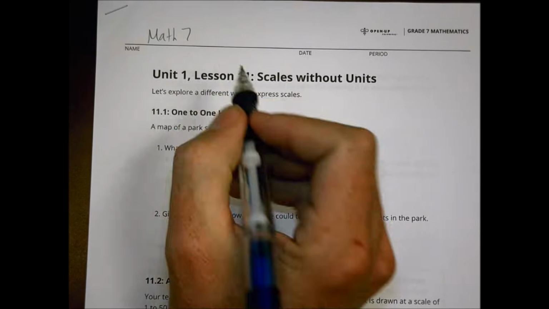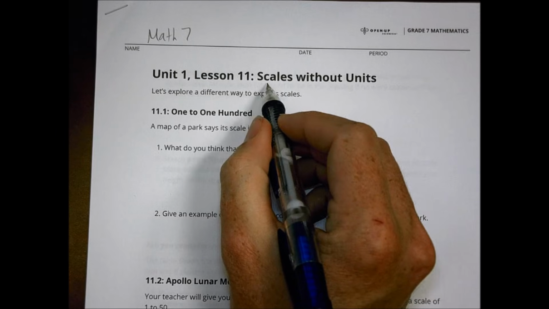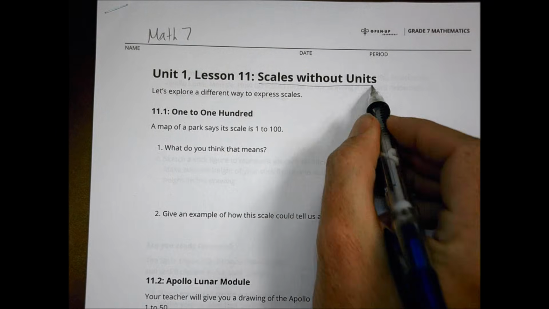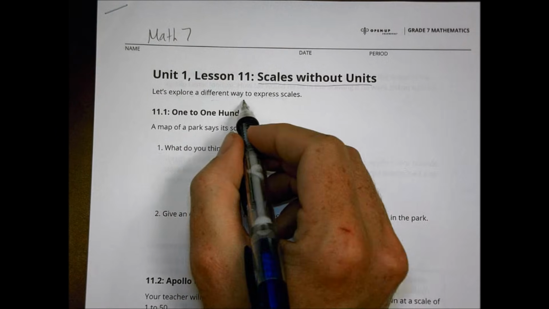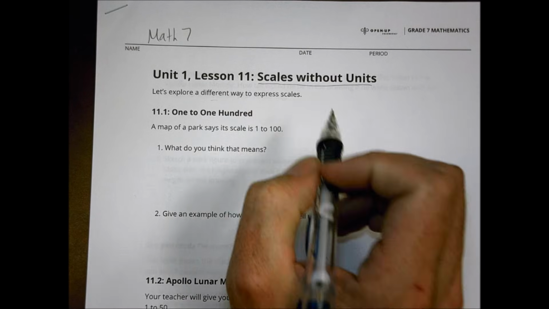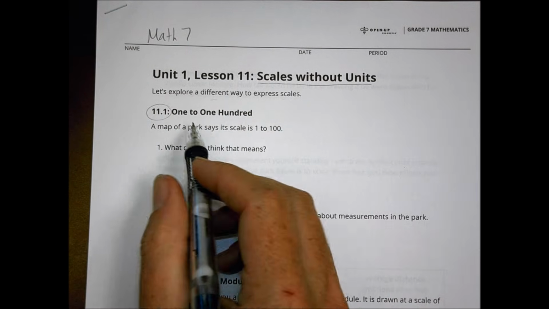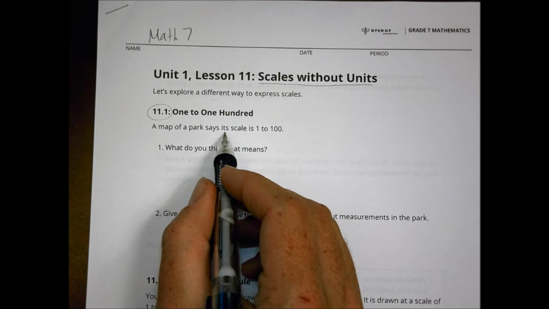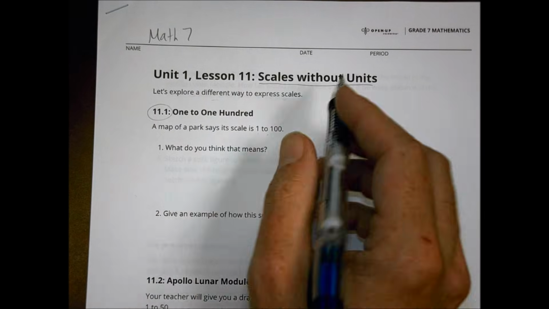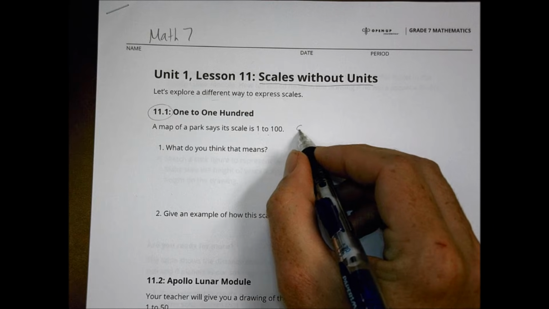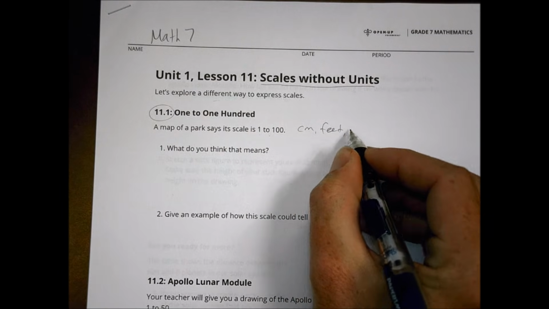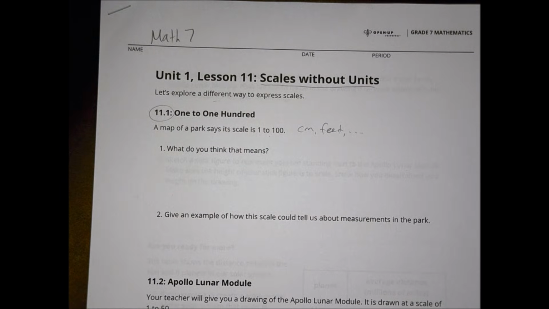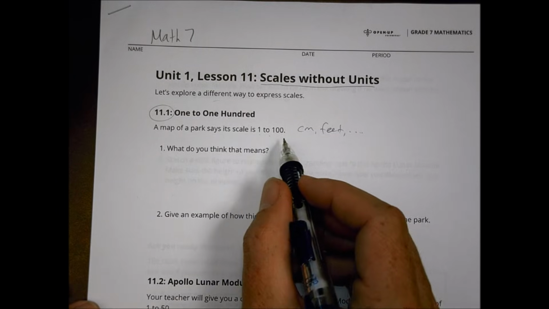Hi there, we're looking at Math 7, Unit 1, Lesson 11 today, talking about scales without units. And so we're going to explore different ways to express scales. You began today's lesson looking at, for example, a map of a park that says its scale is 1 to 100. What it means without units is we're not saying centimeters, feet, and things like that. We just know that it's 1 to 100.